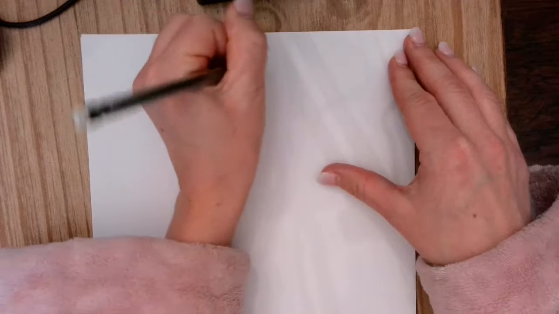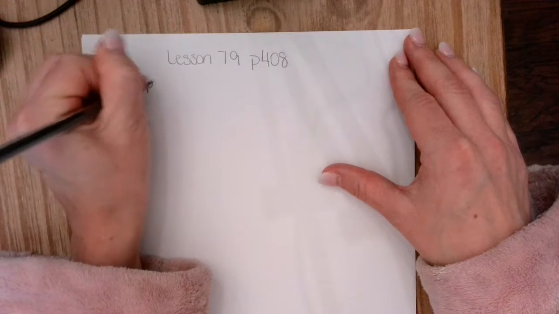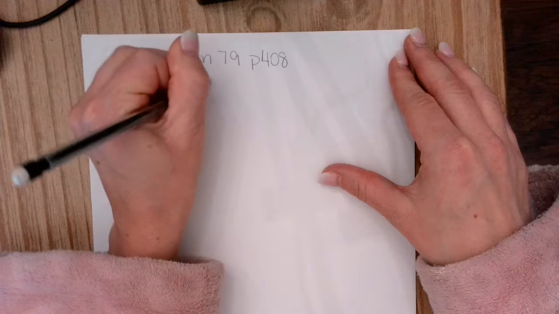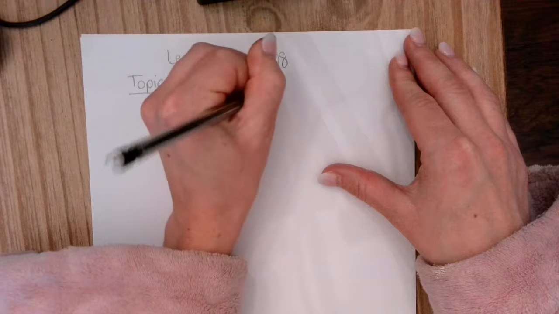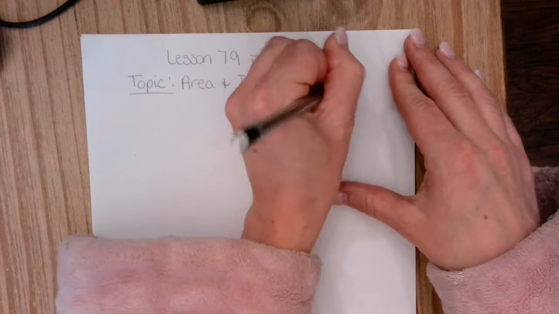And it is on page 408, and the topic is area and perimeter of a triangle.